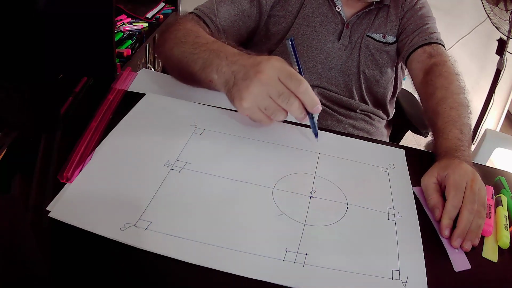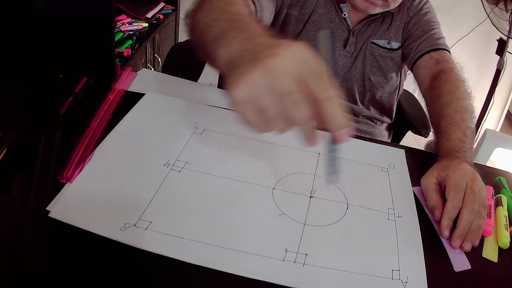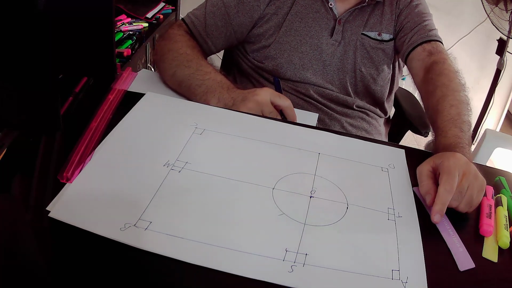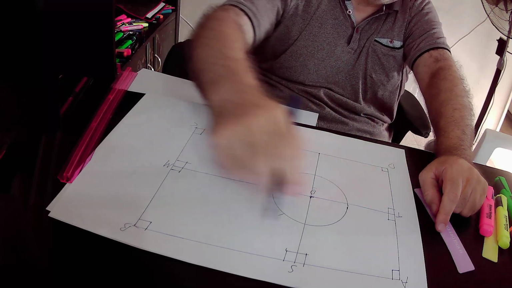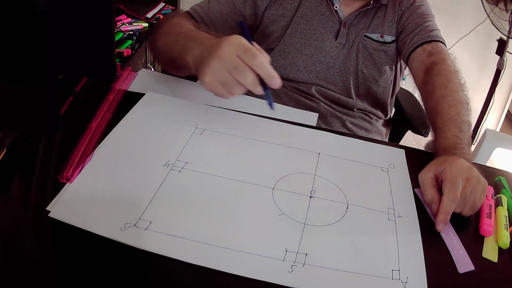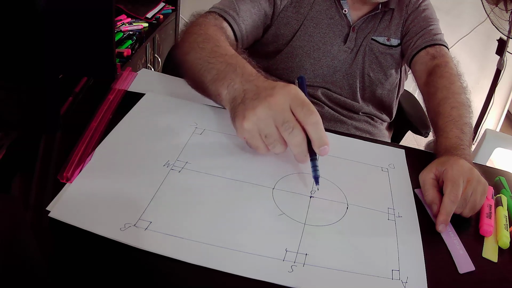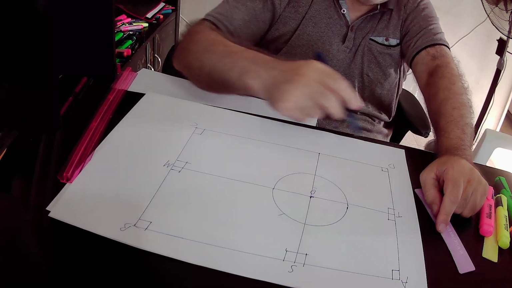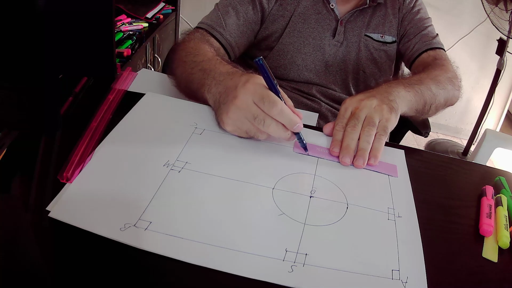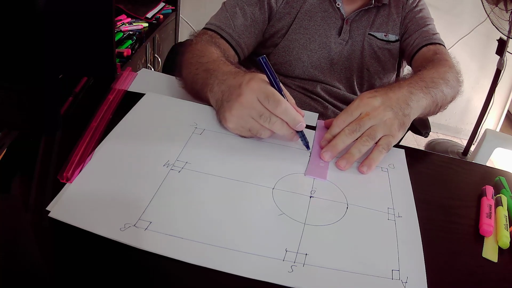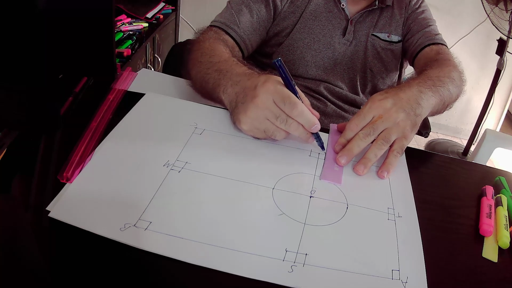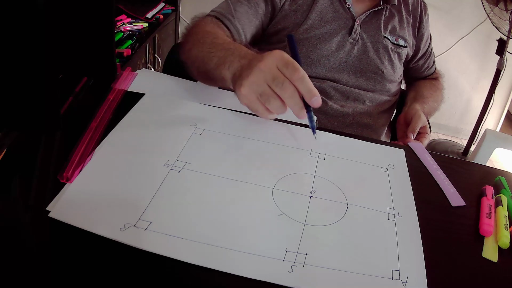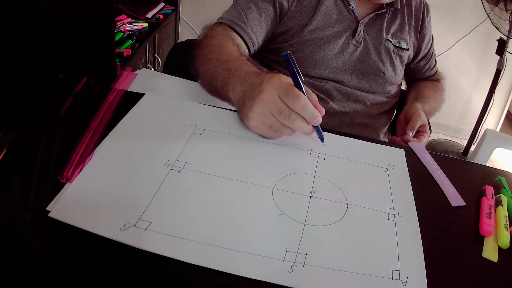We define the touching point of the perpendicular from point O on AB as point S. Because side AB in rectangle ABCD is parallel to DC, the perpendicular on AB must also be perpendicular on DC. So here, this angle will be equal to 90 degrees, and this angle will also be equal to 90 degrees according to our construction. We define the touching point of the perpendicular from point O on DC as H.